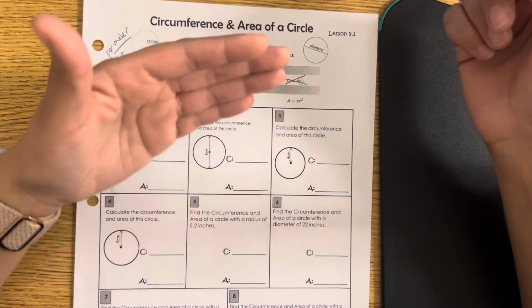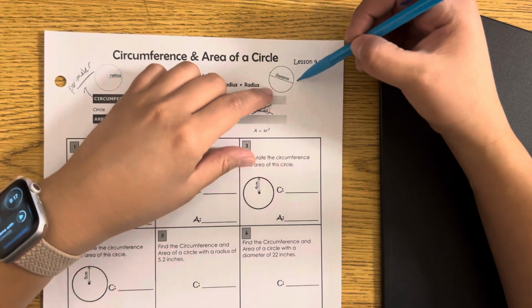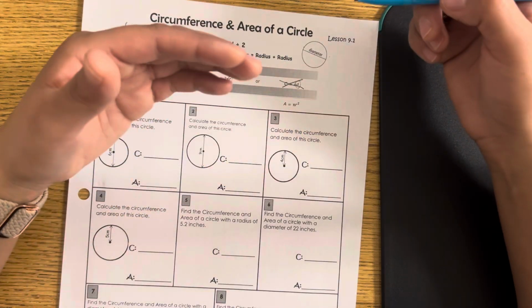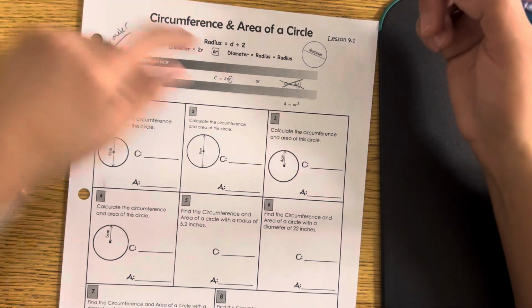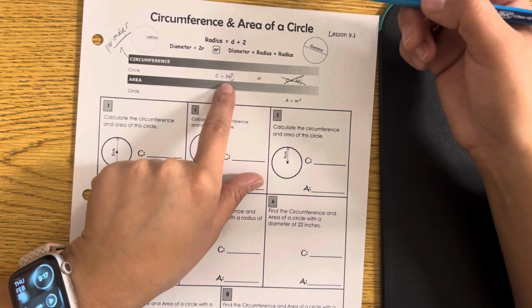So if they do give me the diameter, which is the distance all the way across the circle, I want us to get in the habit of finding the radius, which means cut it in half to find the radius. So we're just going to use C equals 2 pi r.